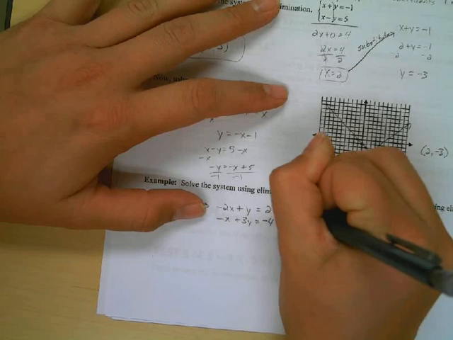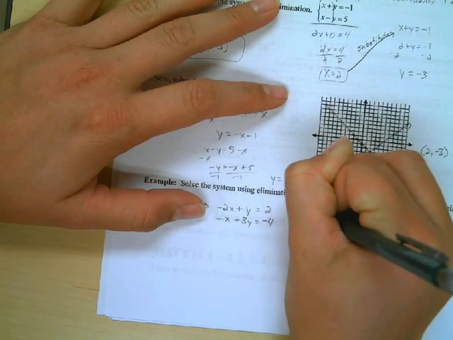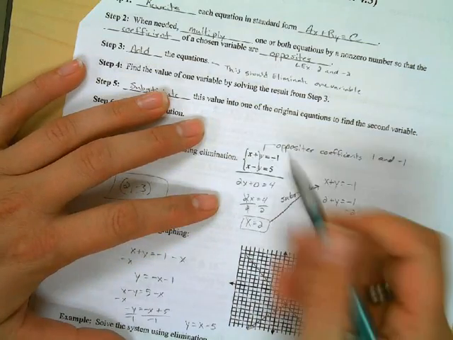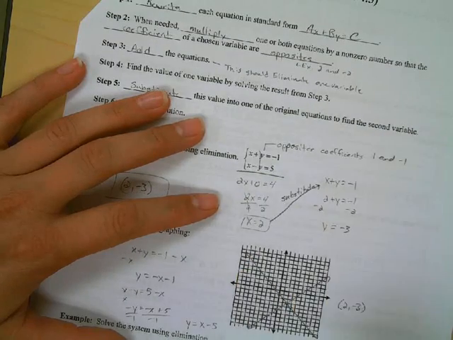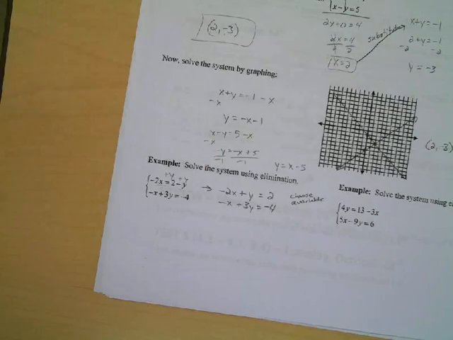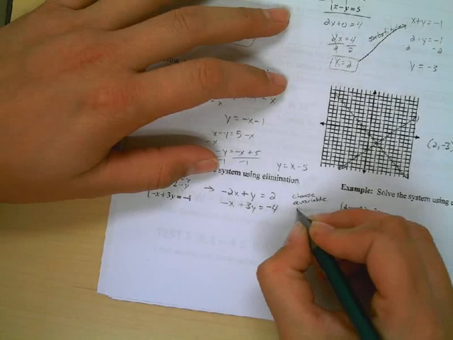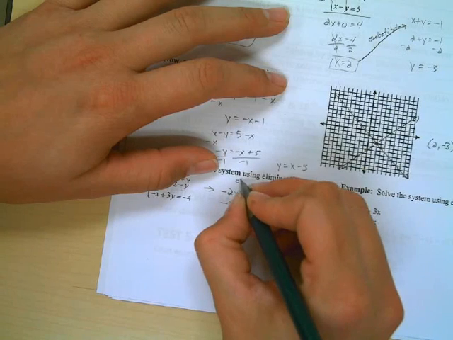You might want to make a note. Choose a variable. Either or, this one's not going to make a difference. On this first one, I went with y because I already had a plus and a minus, so it was already set up for me. Here, I don't have any opposites, so I'm just going to pick. I'm going to eliminate x.